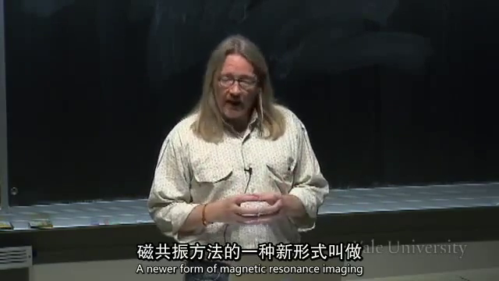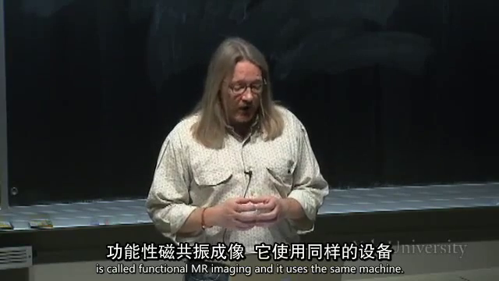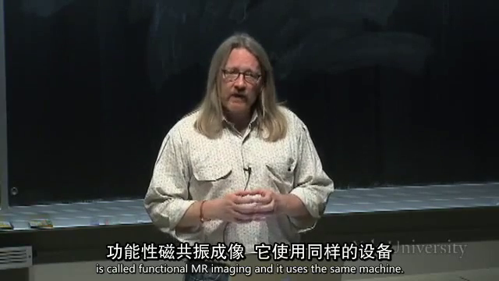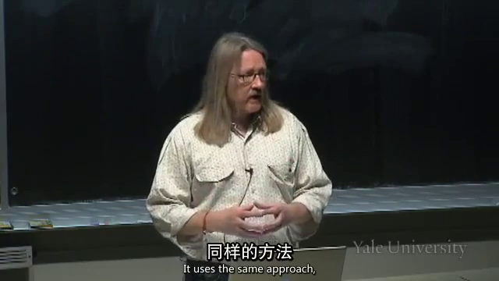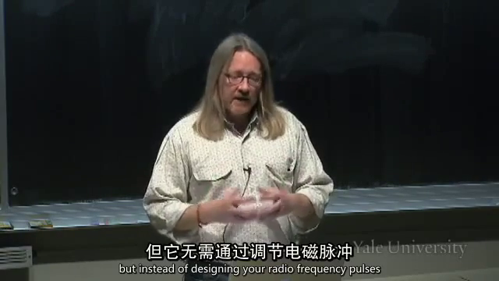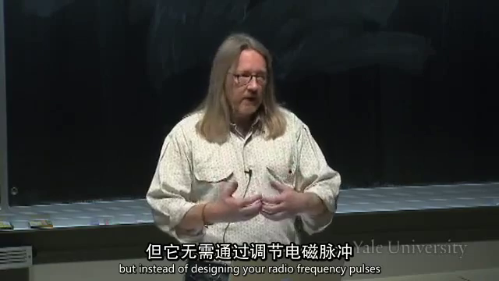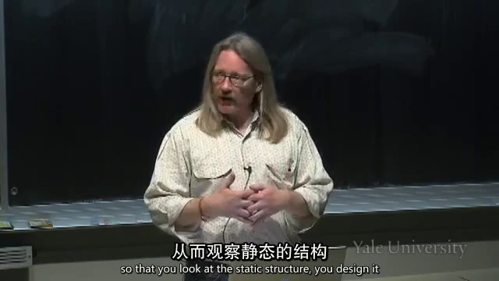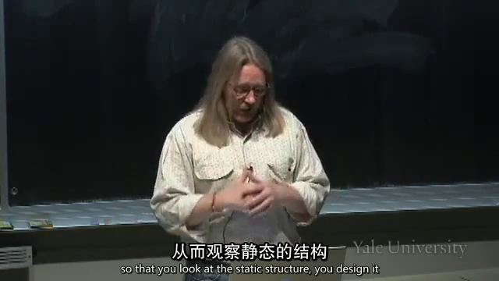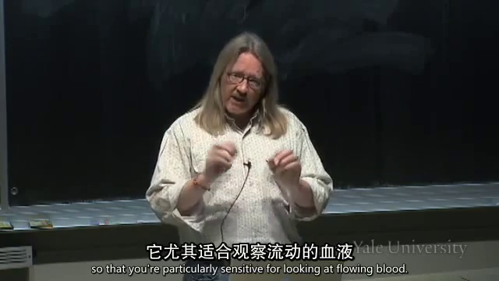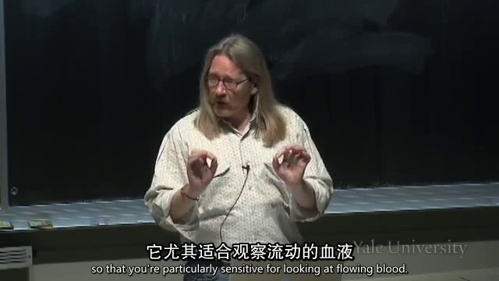A newer form of magnetic resonance imaging is called functional MR imaging, and it uses the same machine, the same approach, but instead of designing your radio frequency pulses so that you look at the static structure, you design it so that you're particularly sensitive for looking at flowing blood.